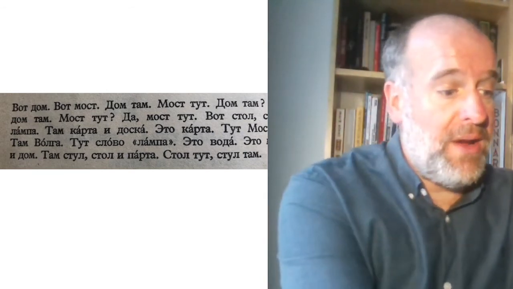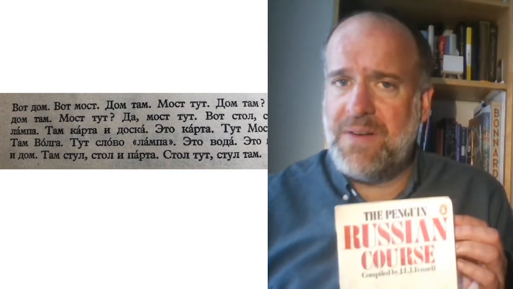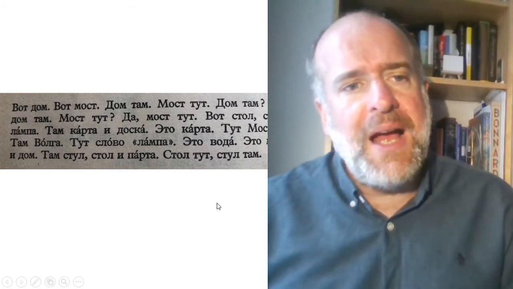I want to show you this text. This is an extract from a book that I learned Russian from, which is this one here, the Penguin Russian Course by Fennell. It's a very old book. I'm not sure it's still in print. But I'm just going to read this to you. And as I go through, you'll notice on this text there are little ticks on some of the words. Now this is the stress. This is where the stress lies.